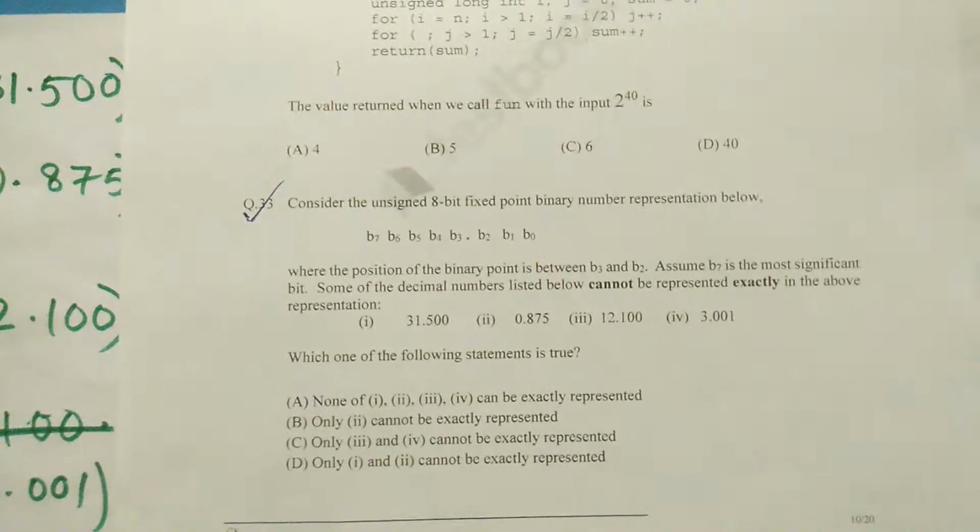Okay, question number 33, which is from digital logic. I am reading out this question for you. Please note that question down, and after that we will solve.